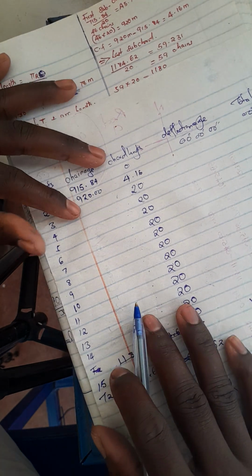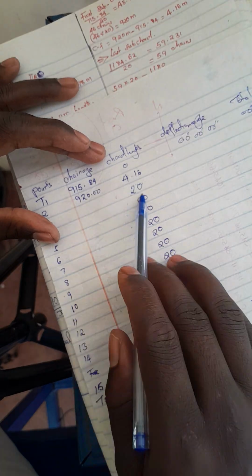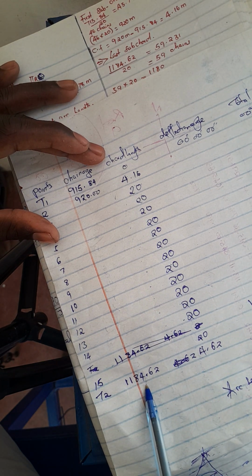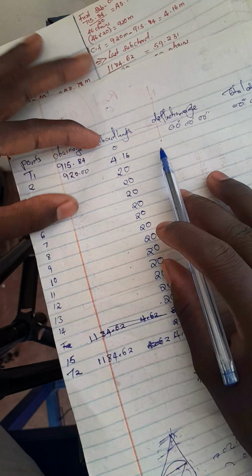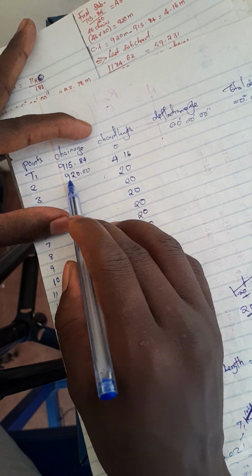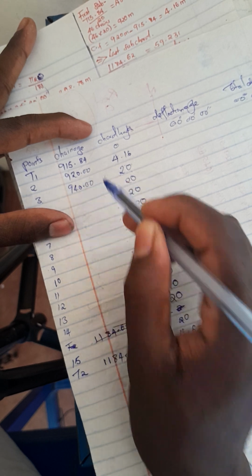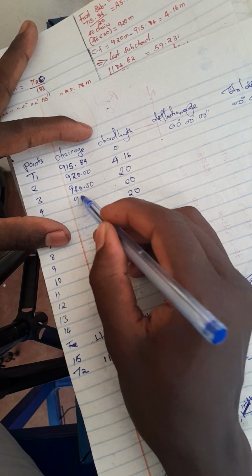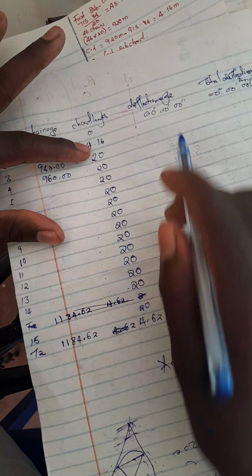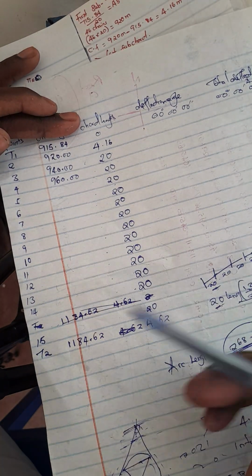So now you just add this one and this one, and this one, up to this part. For example, 920 plus this one will be 940.00, and this one 960. Continue that way up to the last point. Just easy. Just add this one and this one up to this point.